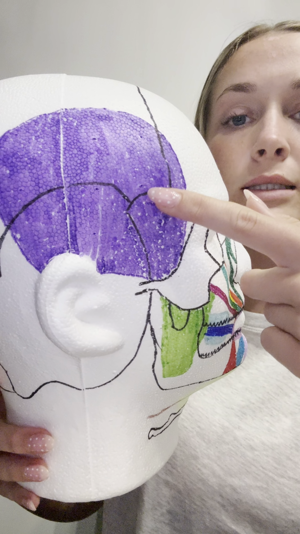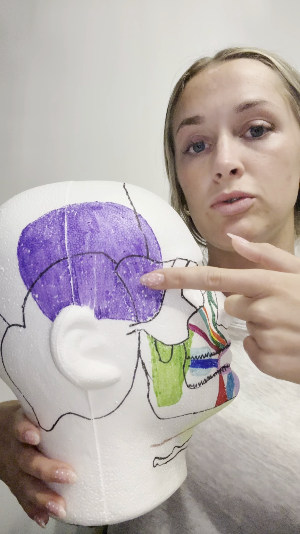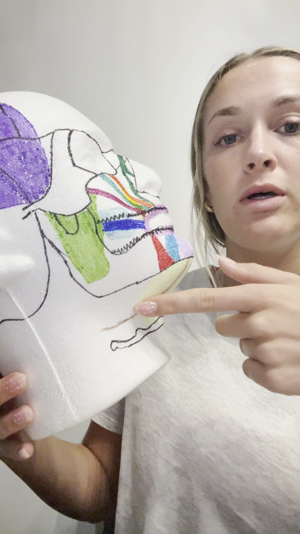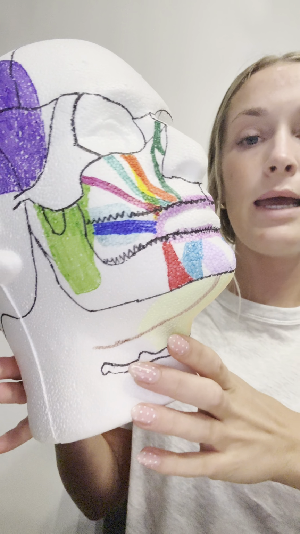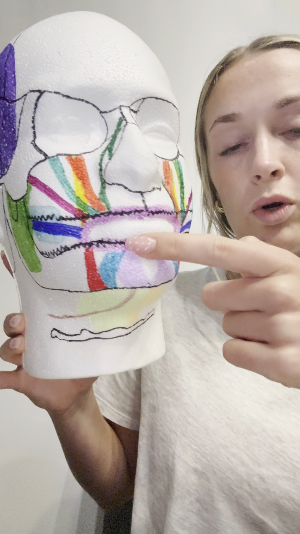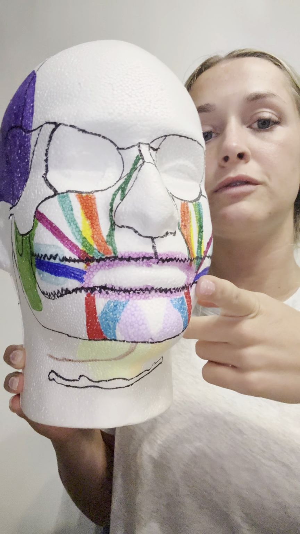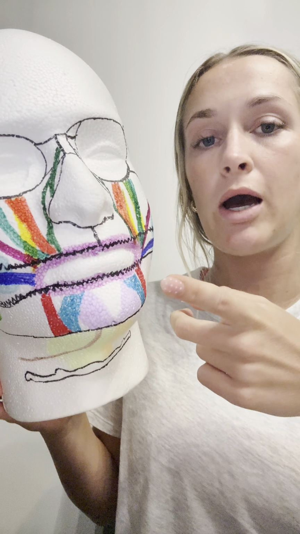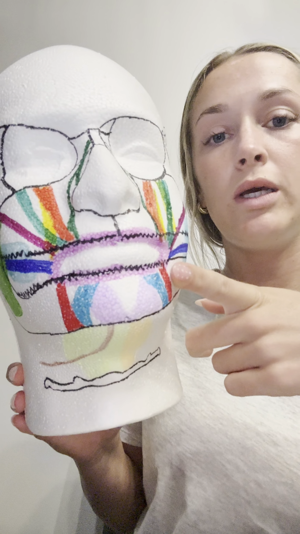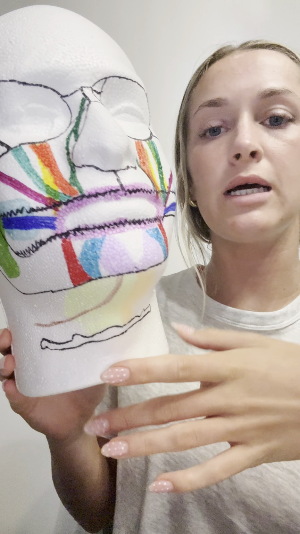This purple is the temporalis muscle. The temporalis muscle is also one of the major muscles used for chewing to move the mandible as well. And then for our next muscle, the orbicularis oris muscle, this is the lip muscle. This is used for movements like kissing, pouting your lips. Whenever we are speaking, it is using those lip movements and muscles to make all of those shapes and sounds.